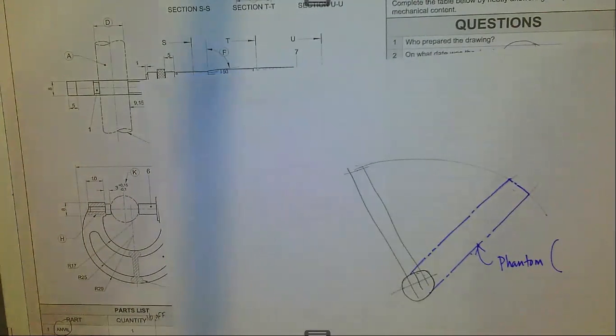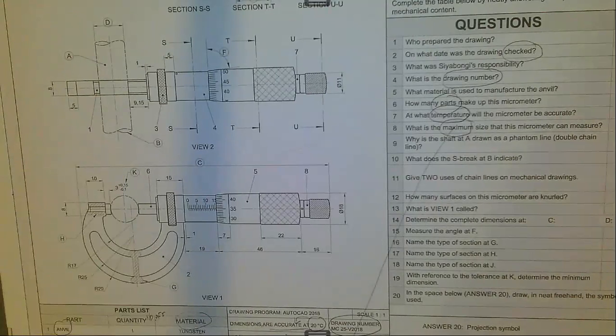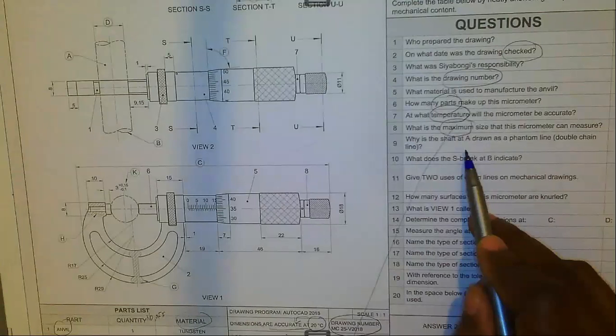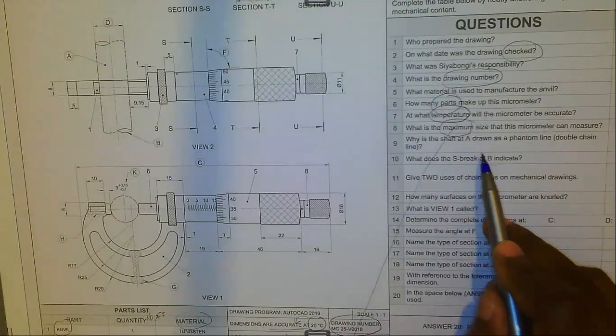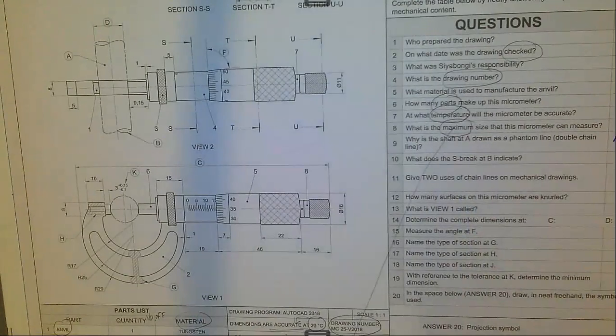So we are talking about the possible position of a shaft, but we know that that shaft is not there. So why is the shaft at A shown as a phantom line? The answer would be, it's not there. We are simply representing something which is not there.